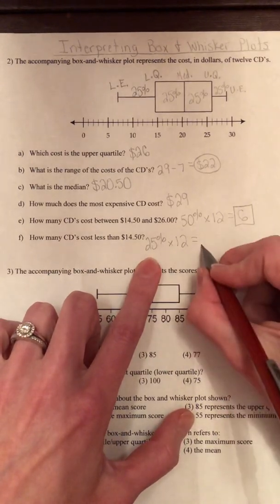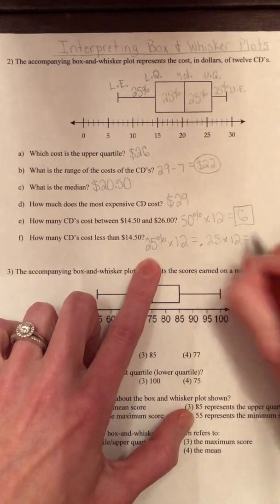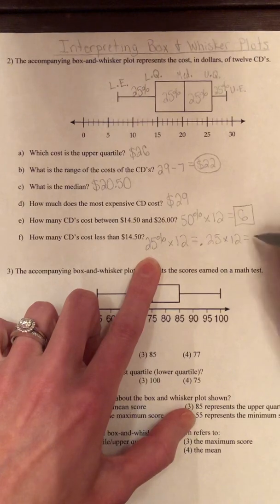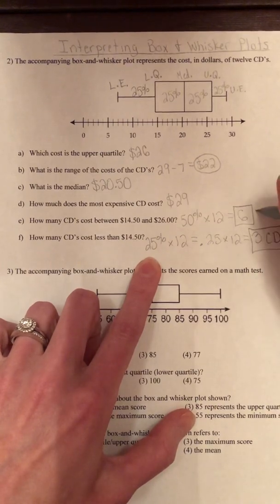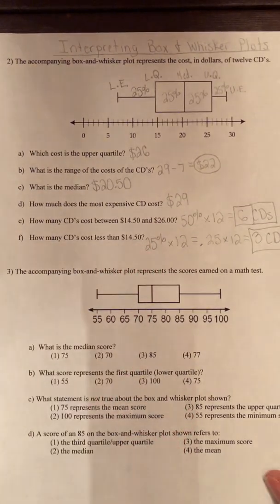So 25% would be 0.25 times 12. You could also think of it as what is 1/4 of 12, which would be 3. So 3 CDs, and we should have labeled this one as well, but I forgot. So 6 CDs was the answer for question E.